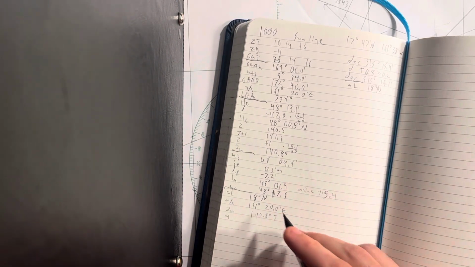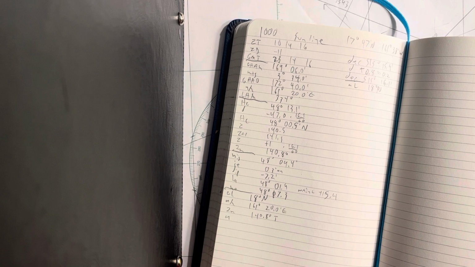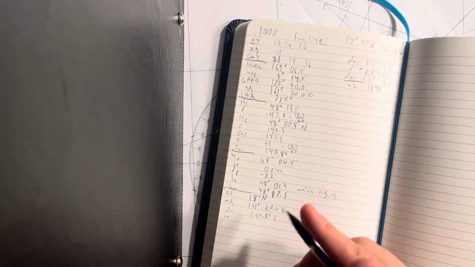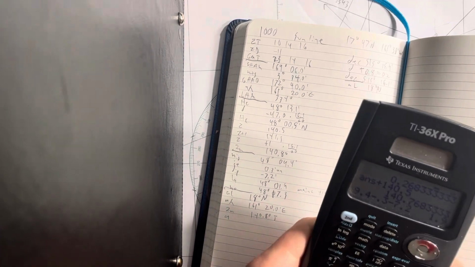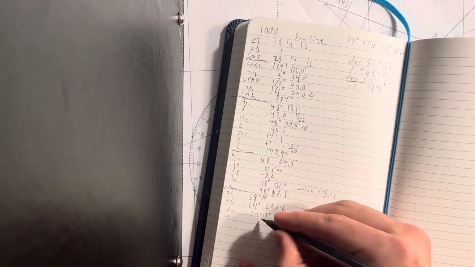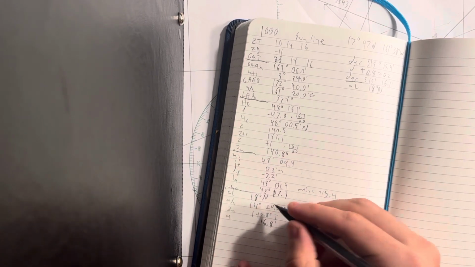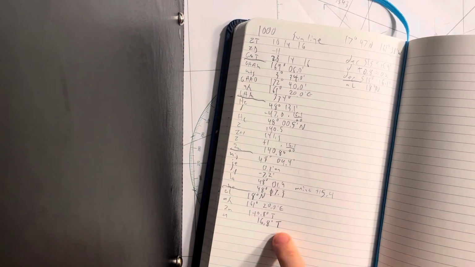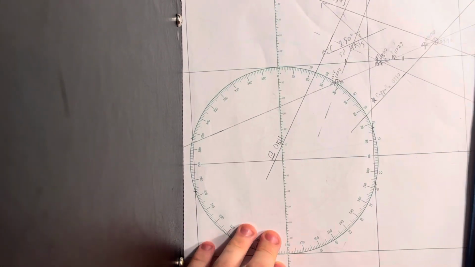So now we can compare HO to HC. HC was 48 degrees 0.5. HO is 17.3. So we'll do 17.3 minus 0.5. Gives us 16.8 minutes. HO is higher, so it's towards. Now that that's all set, we can come to plotting.